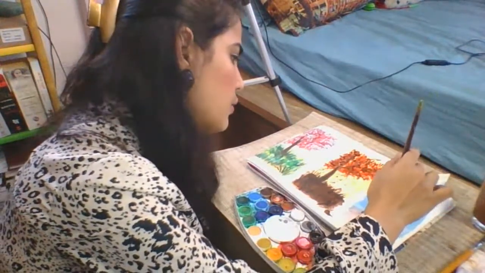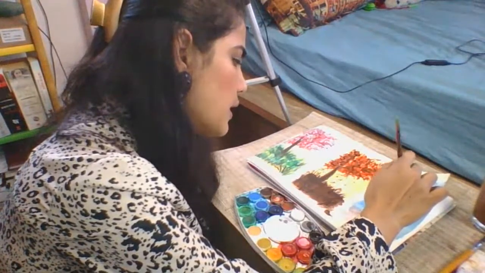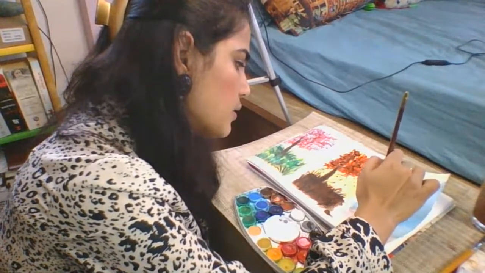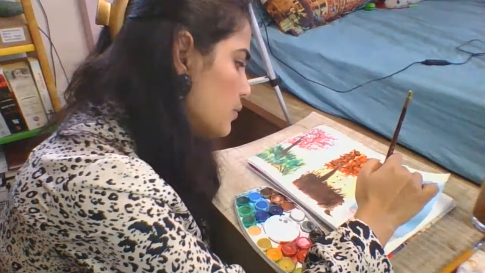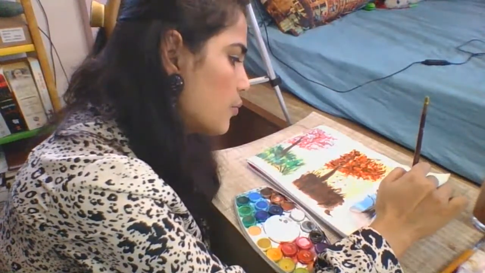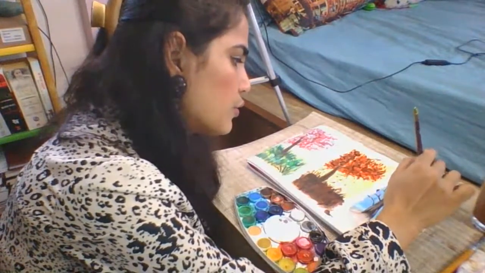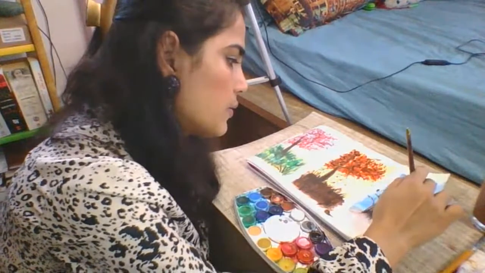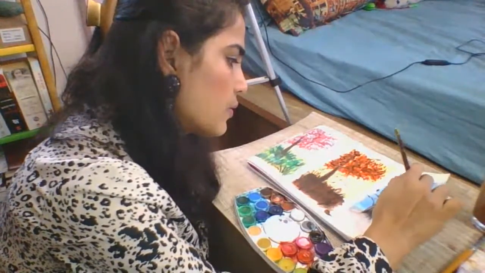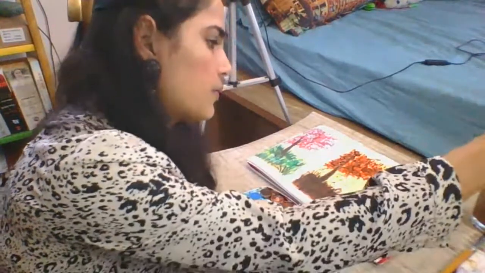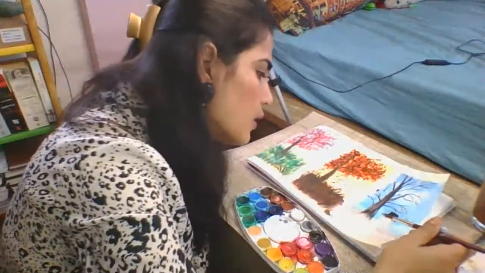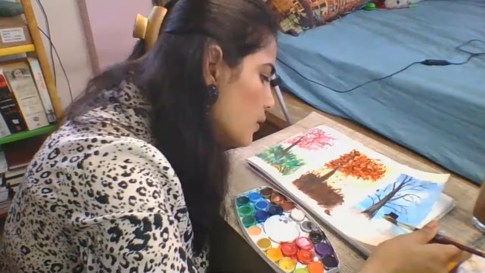And because it's a snowy tree, I'll take a light, slight white color and then near the branches, I'll put some white strokes also so that the tree looks natural. Let this dry.